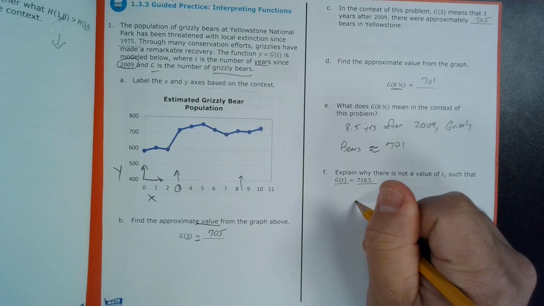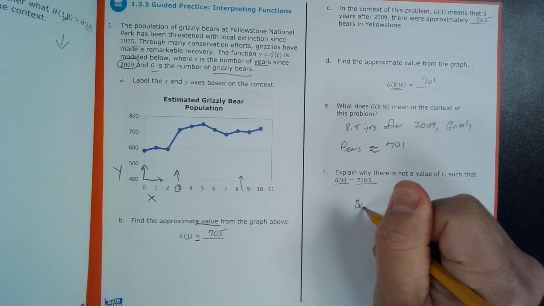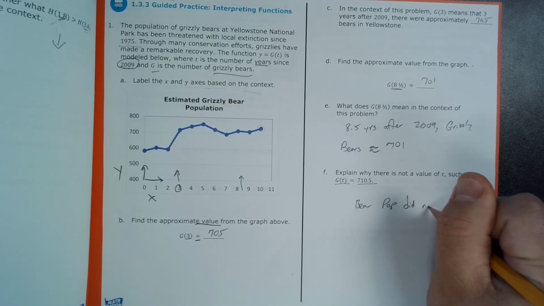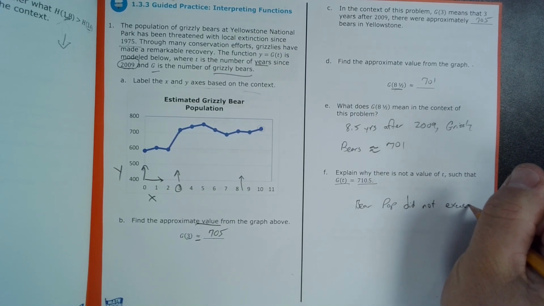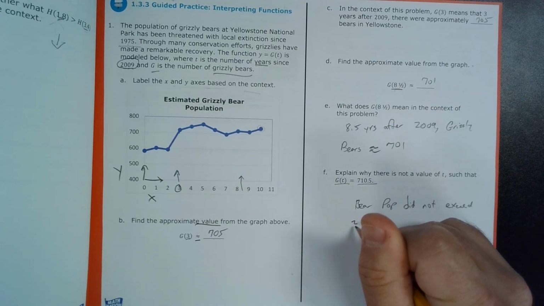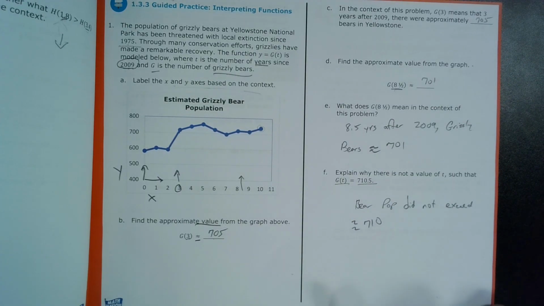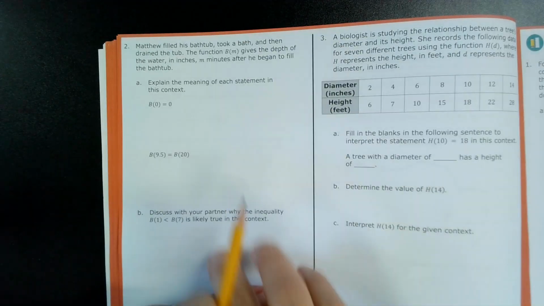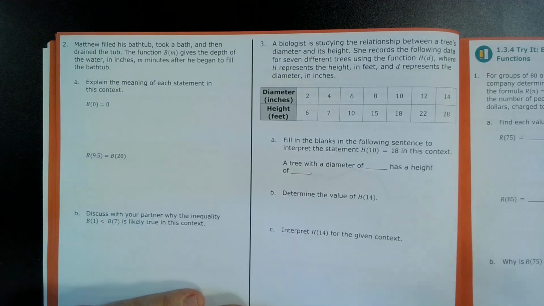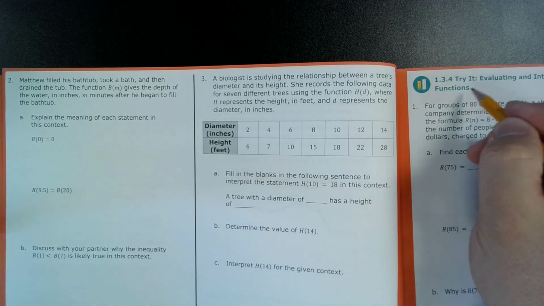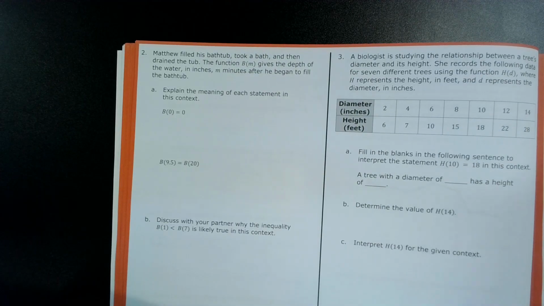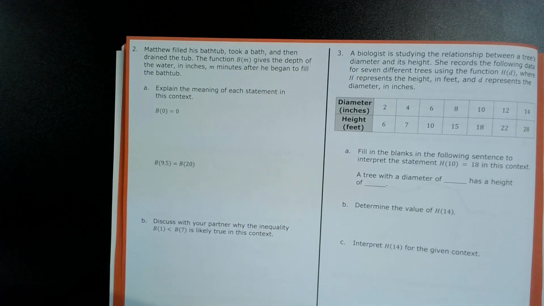I would say their population, so the bear population did not exceed approximately 710. All right, flipping this over, I'm gonna do number 2. Leave number 3 for you guys to work. If you have questions, let me know in class. And then over here, whenever it says try it, that's what you guys are going to do. So I'm going to do number 2 real quick. You guys work 3, the try it, and that'll be the end of lesson 3.